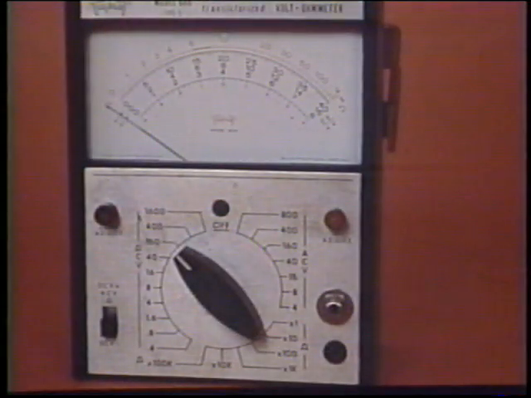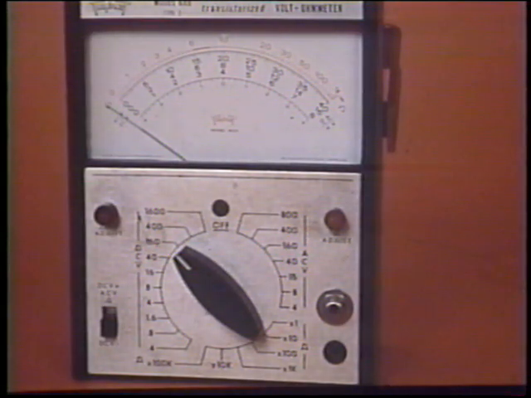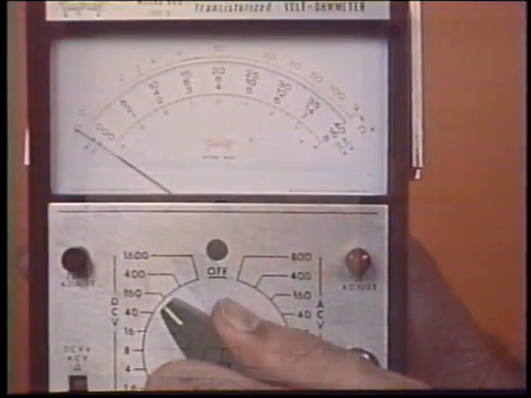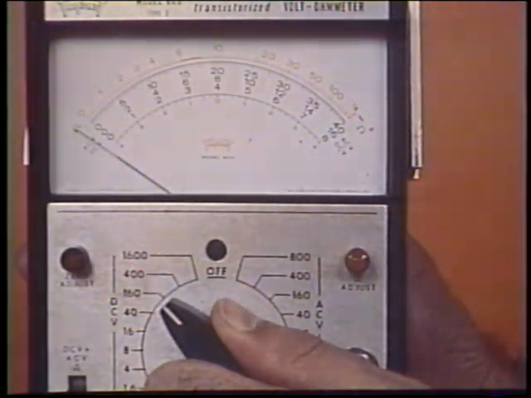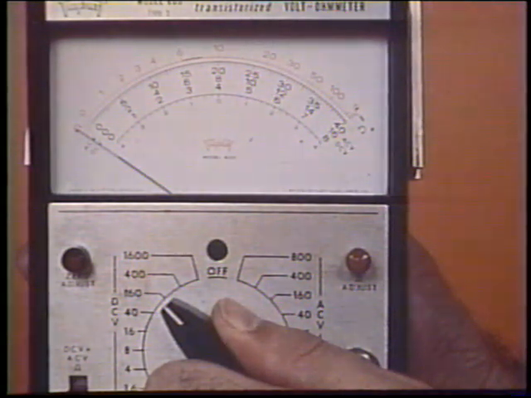Electronic servicing requires meters that do not take any appreciable amount of current from the circuit being measured. So vacuum tube or transistor voltmeters with extremely high internal resistance are used. Voltmeters used for servicing aircraft electrical systems usually have several voltage ranges. Always set your meter to a range above the anticipated voltage. And while the meter is reading, change the selector until the pointer indicates in the middle third of its scale.